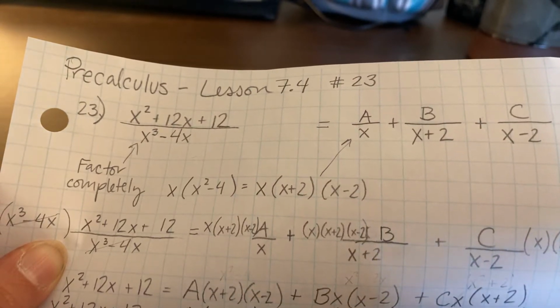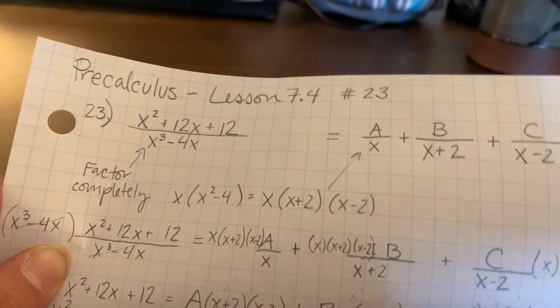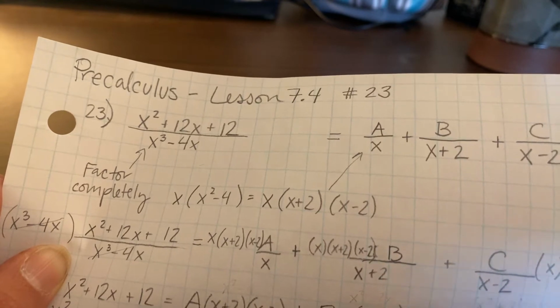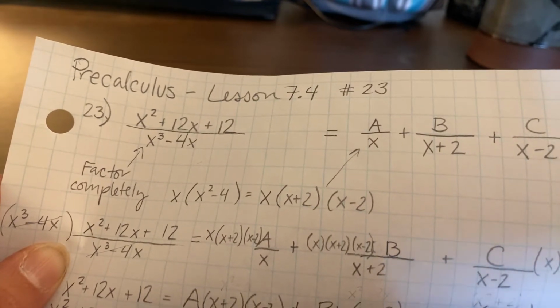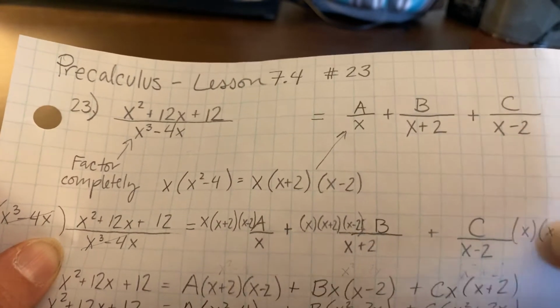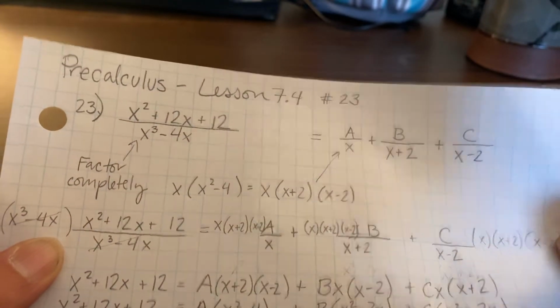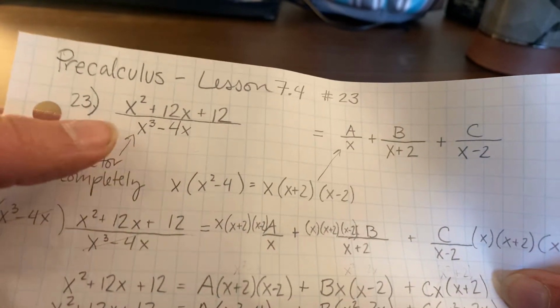Hey there, pre-calculus students. I wanted to go over partial fractions and partial fraction decomposition to give you an idea of how to do your homework a little bit.